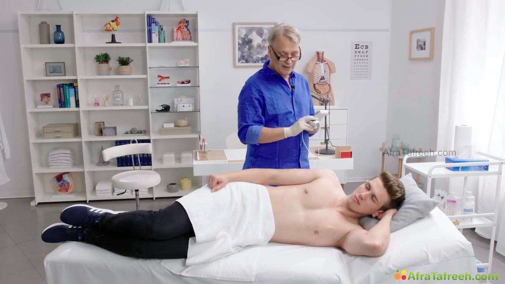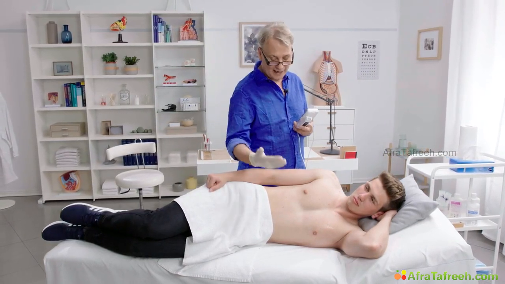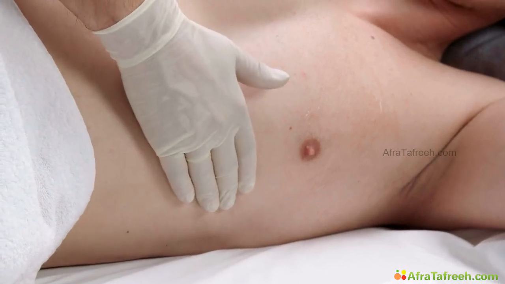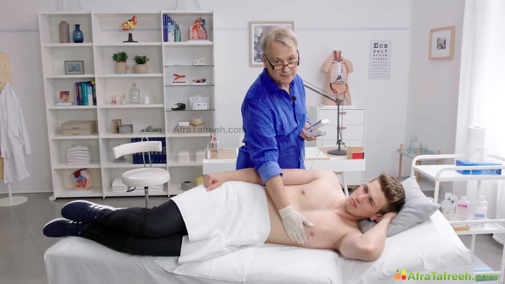Very important, we have to first locate the apex. You can get a better feeling if you try to palpate where the apex is. And especially in young and slim individuals, you can feel where the apex is.